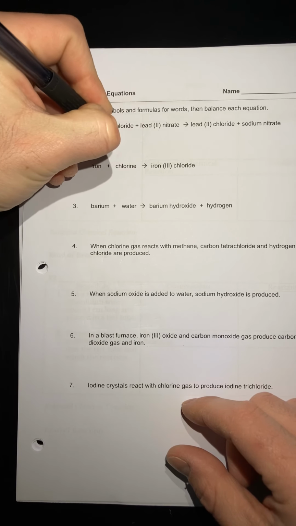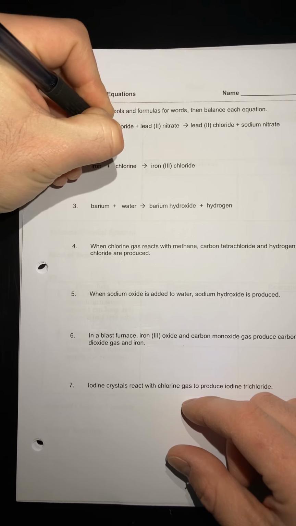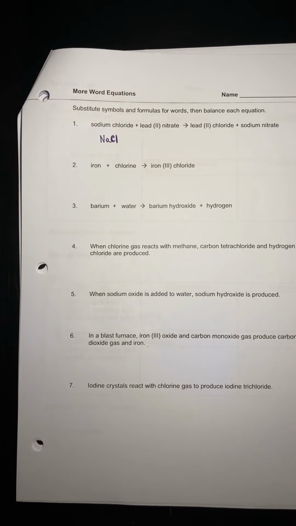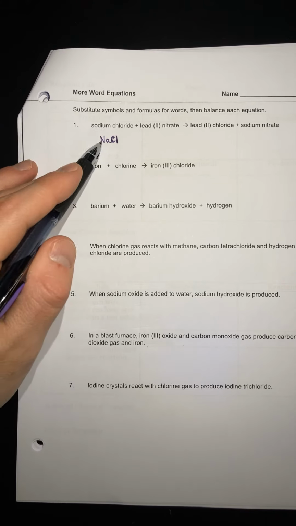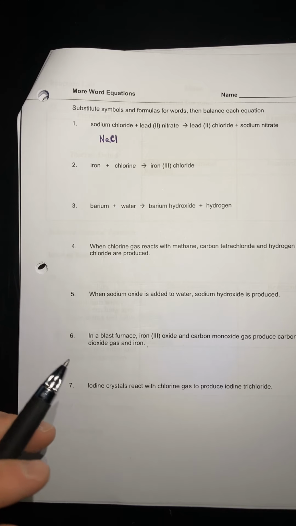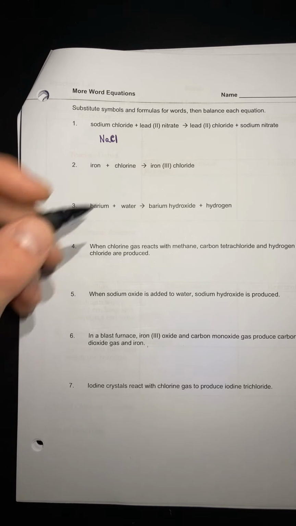Okay. Sodium's a positive 1 charge, chlorine's a negative 1 charge. You can't forget what you're doing whenever you write a formula for an ionic compound. You got to crisscross your charges. Okay, so sodium's positive 1, chlorine's negative 1. So that's just going to be NaCl.